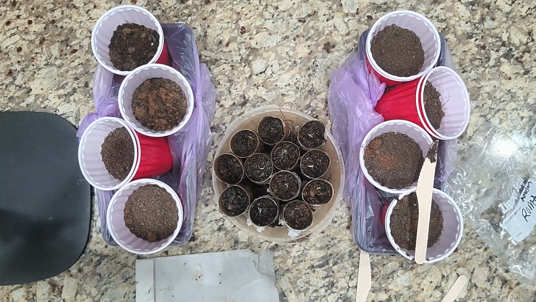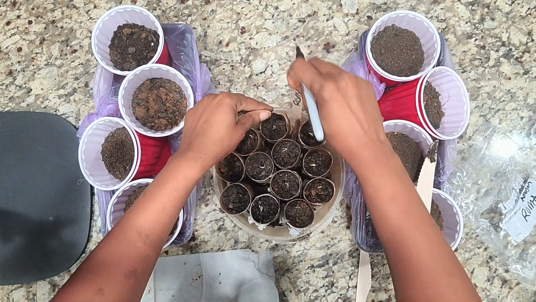And don't forget to label. I think I can just put it in the container.